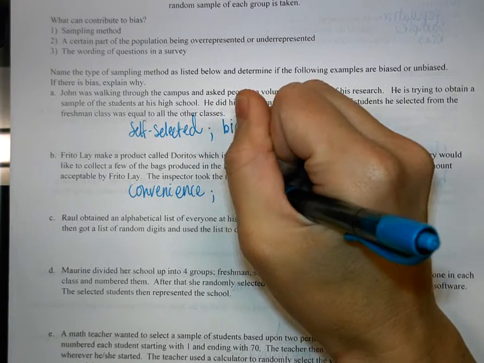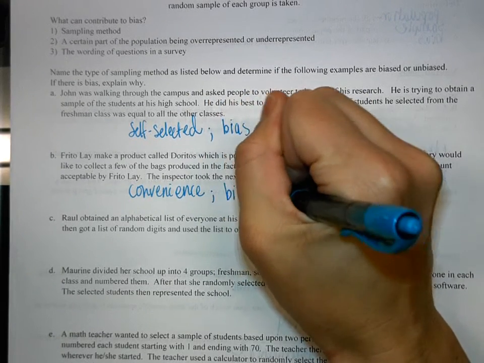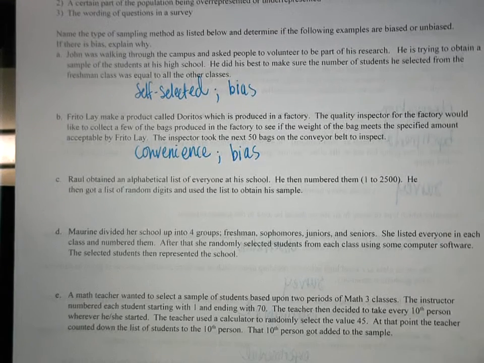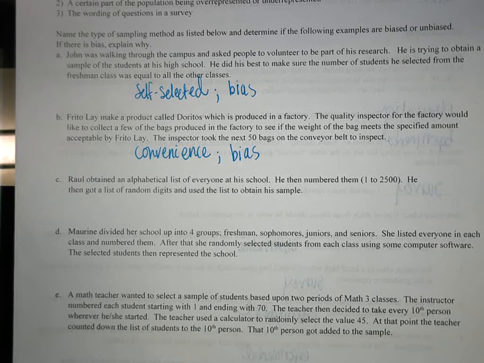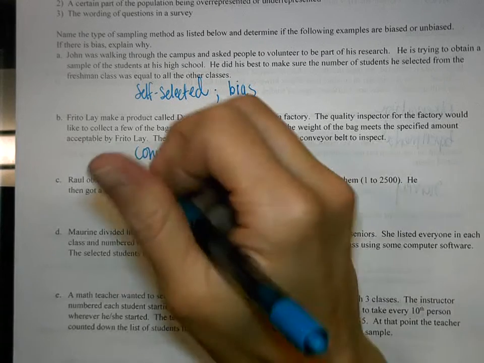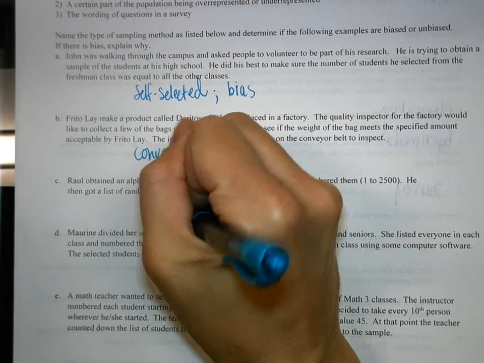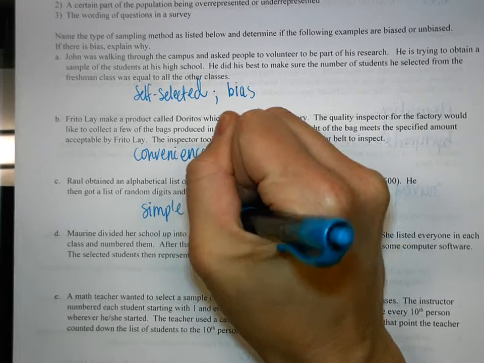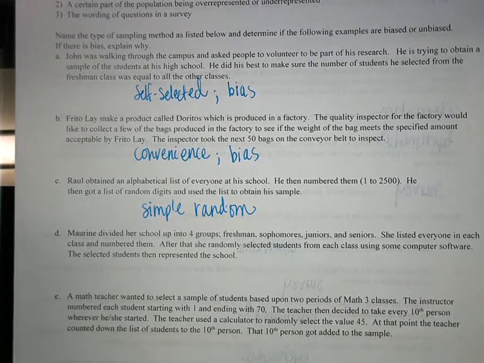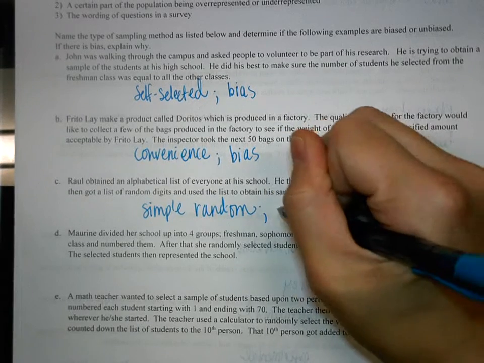Okay. Raul obtained an alphabetical list of everyone at his school. He then numbered them 1 to 2,500. He then got a list of random digits and used the list to obtain his sample. Very good. Simple random is correct. Is simple random bias? So let's just go ahead and put here not bias.